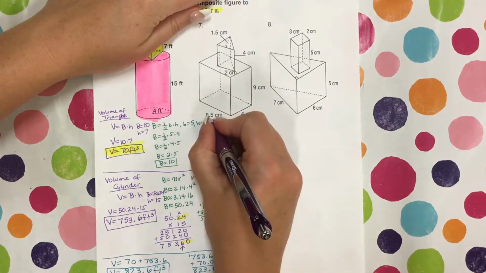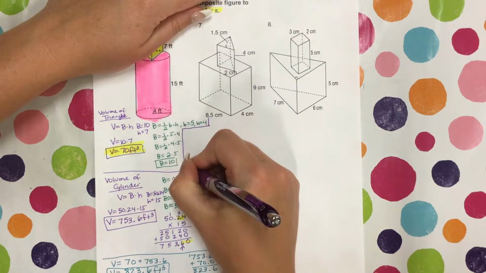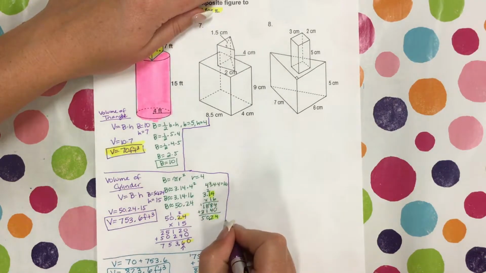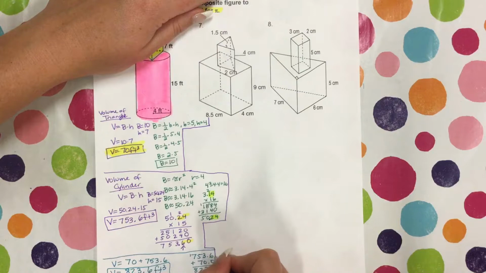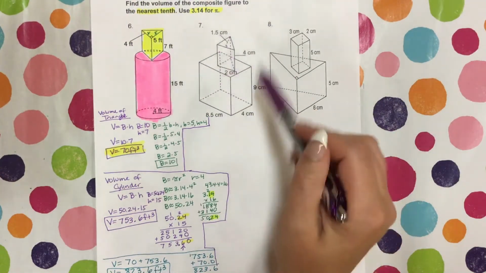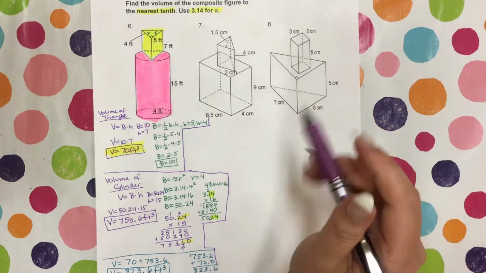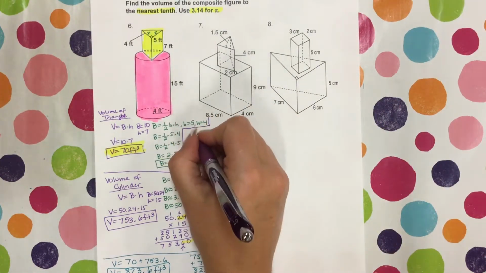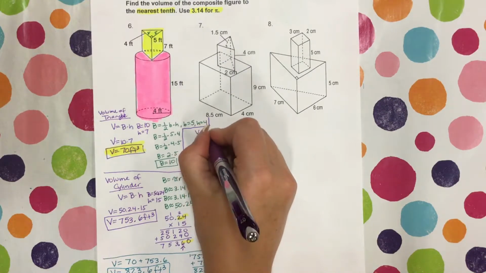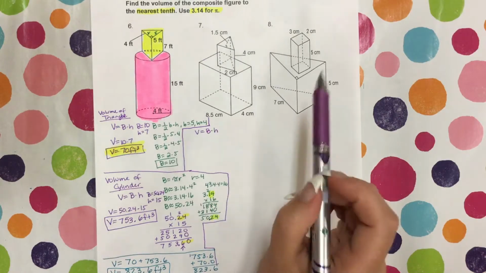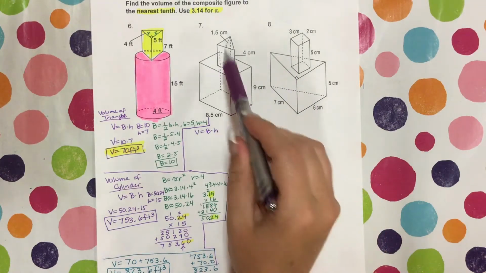Okay, we are back, and we're going to get started. I'm trying to make a line just to separate these two problems because I feel like I'm going to need all of this space. Okay, perfect. So we're going to find the volume of this composite figure. The volume, remember, is found by taking the base times the height, okay?